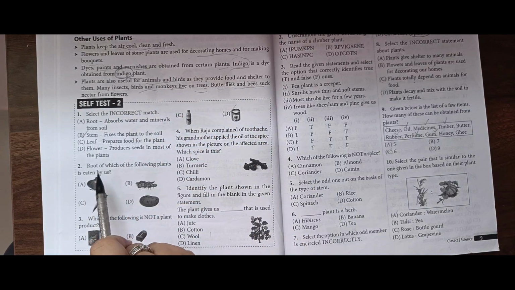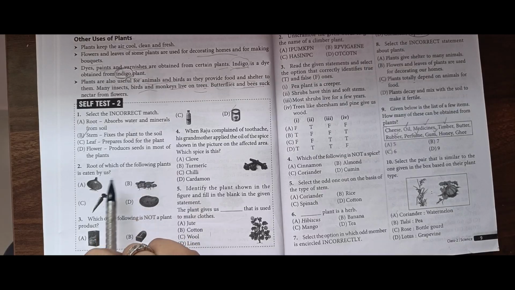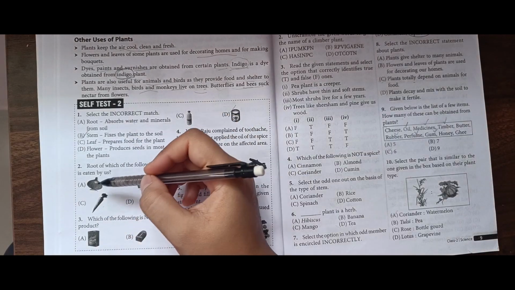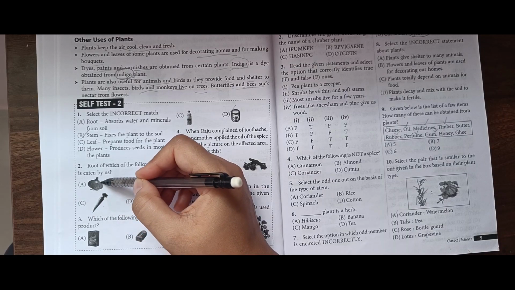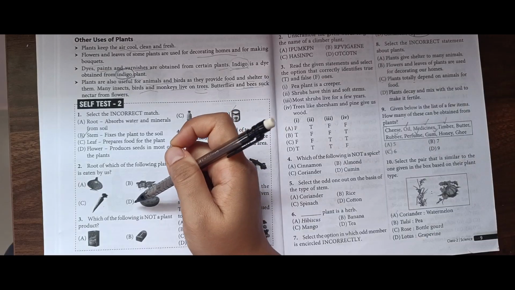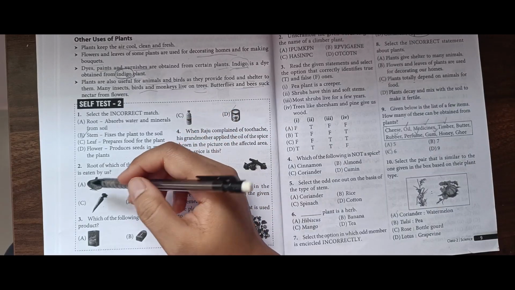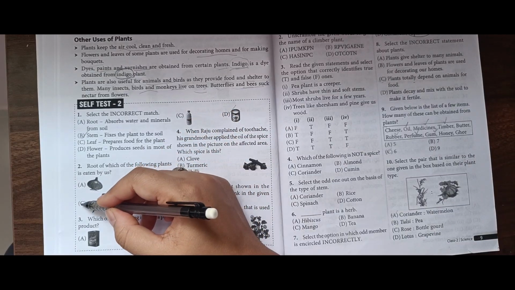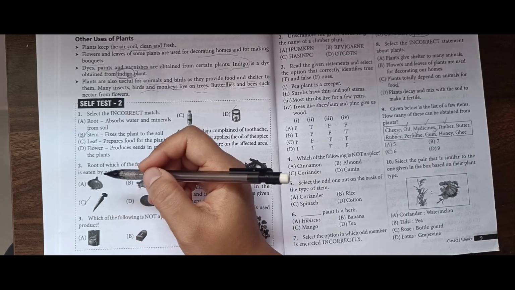Second question is, root of which of the following plants is eaten by us? So root is carrot. Onion, ginger, potato, they are the stems. So we are eating carrot.